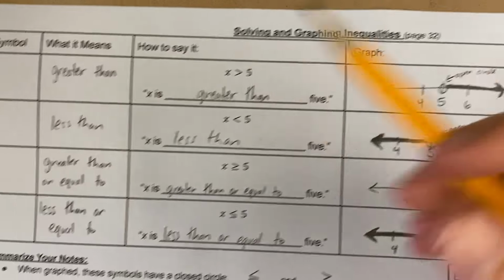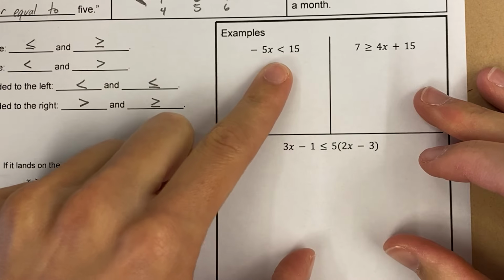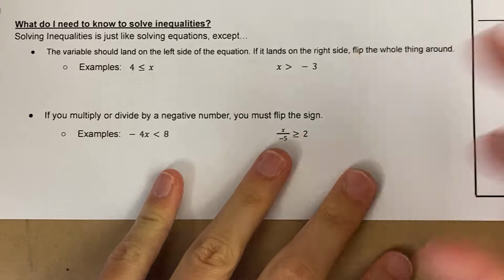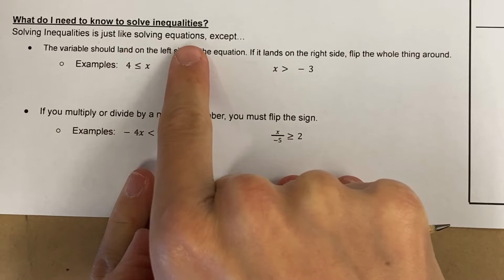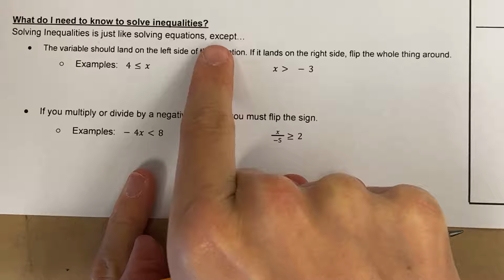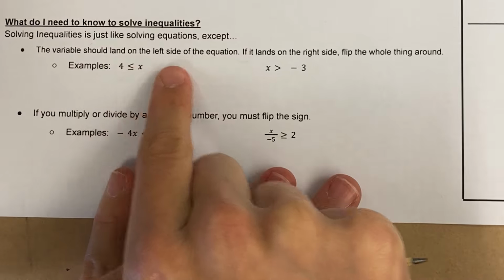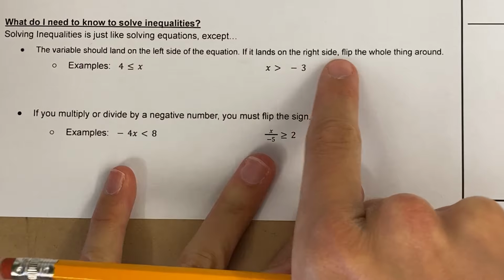We've already talked about how to graph something that looks like this. So now, what if we get something like this and we want to solve it and then graph it? Okay, so what do you need to know about solving inequalities? Here's the thing, it's actually just like solving equations. There's only two differences. First, the variable should always land on the left side of the equation. So if it lands on the right side, you flip the whole thing around.